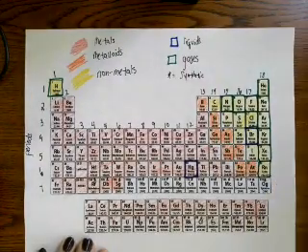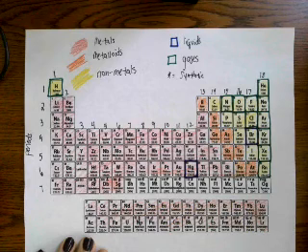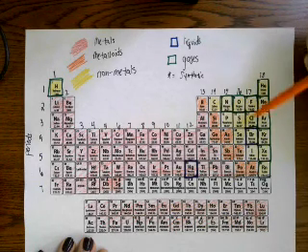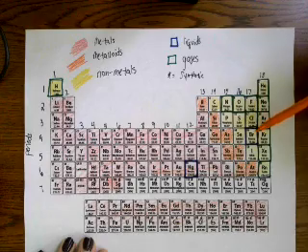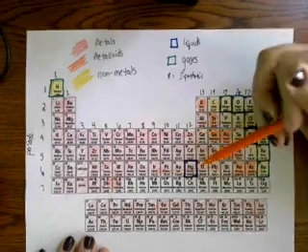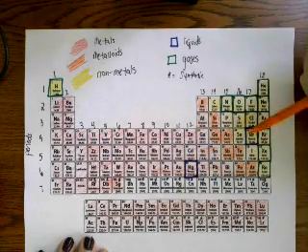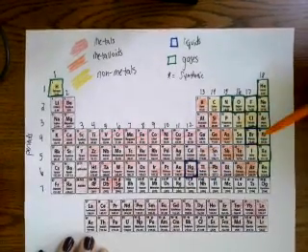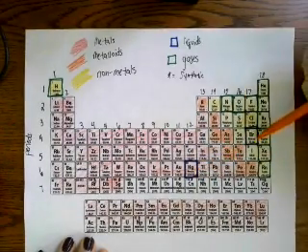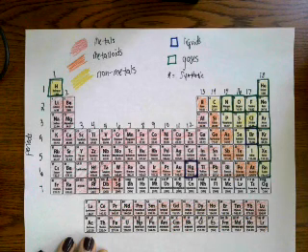The next step is going to be to outline our liquids. And there's really only 2 elements that exist as liquids at room temperature. So room temperature is like 25 degrees Celsius. So bromine right here, number 35, and mercury, number 80. Go ahead and outline those with a dark pen or marker. These are the only 2 elements that exist as liquids at room temperature.